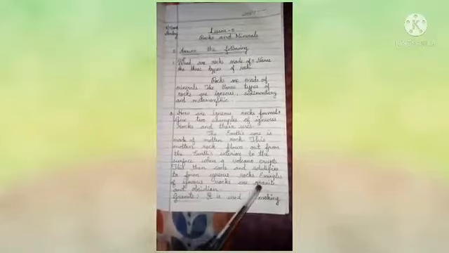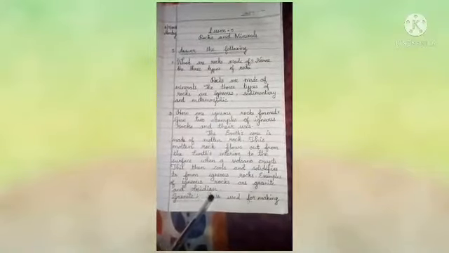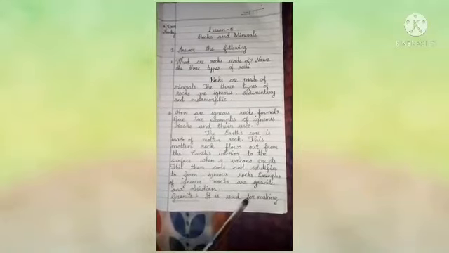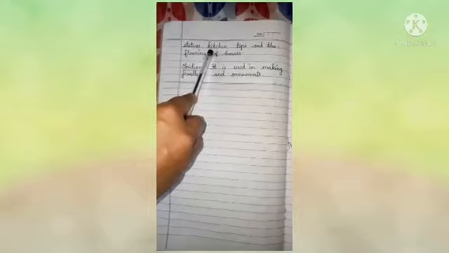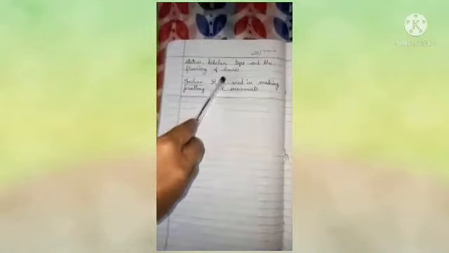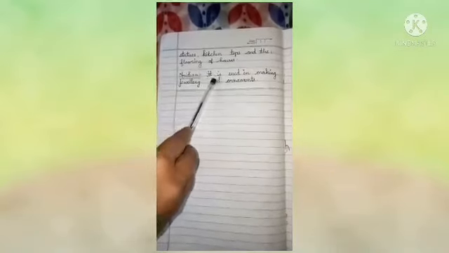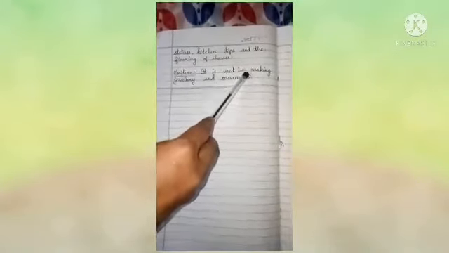Examples of igneous rocks are granite and obsidian. Granite. It is used for making statues, kitchen tops and the flooring of houses. Obsidian. It is used in making jewelry and ornaments.